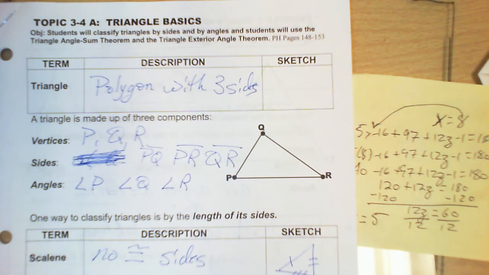All right, let's discuss topic 3-4A. We're going to be talking about the basics of triangles. So here we're looking at the principles of triangles. Okay? So a triangle is a polygon with 3 sides.